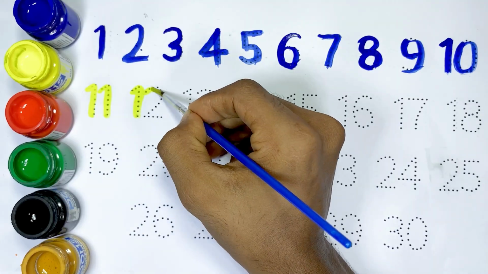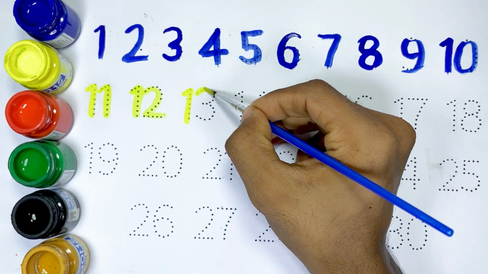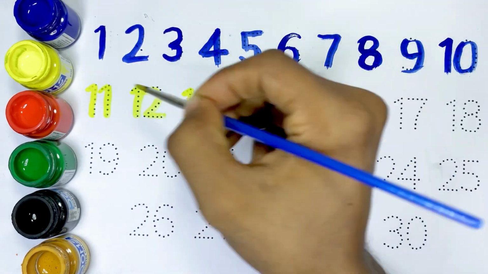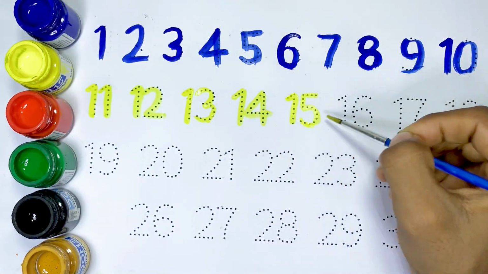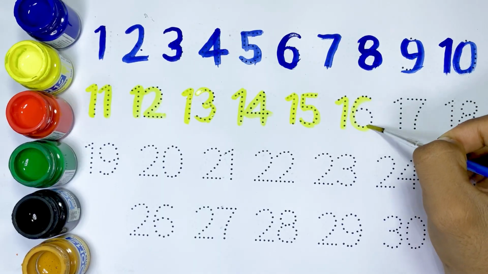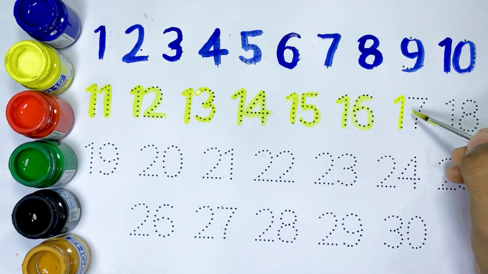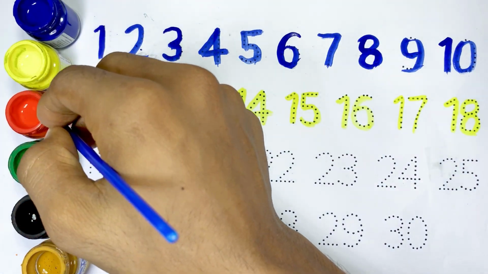11, 12, 13, 14, 15, 16, 17, and 18. Now you draw 19. The numbers of 19, and use red color.